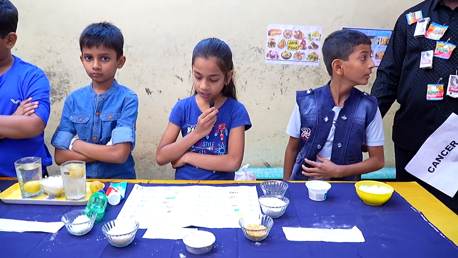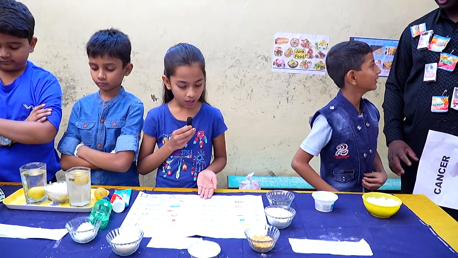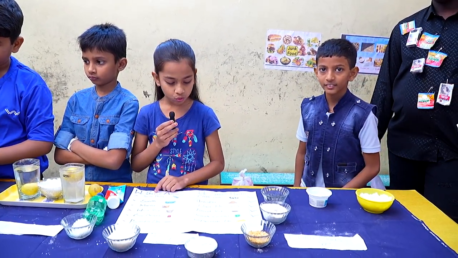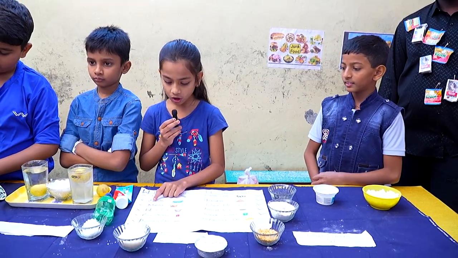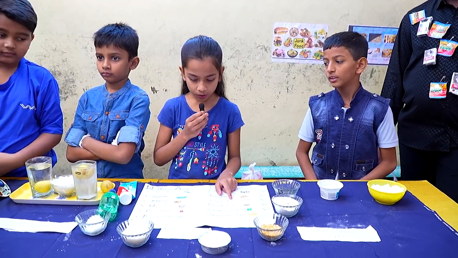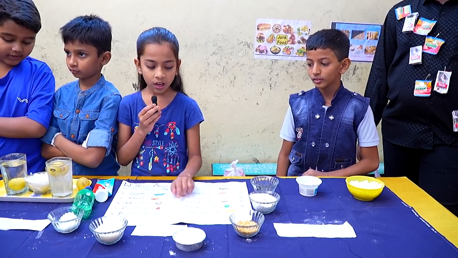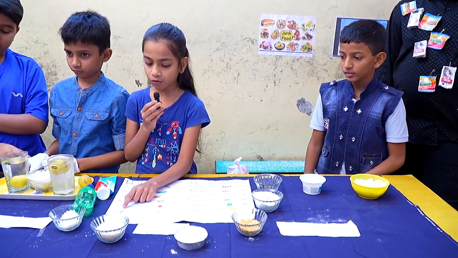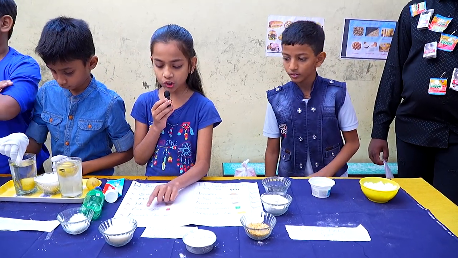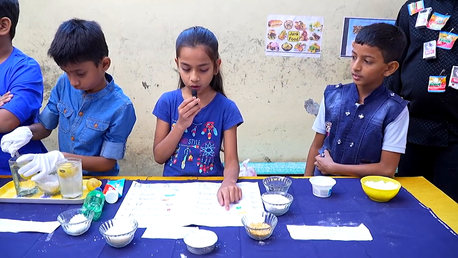Hello everyone. We should prefer healthy alternatives. Instead of toothpaste, we can use charcoal. Instead of sugar, we can use jaggery. Instead of maida, we can use whole wheat. Instead of white rice, we can use brown rice. Instead of cold drink, we can use tender coconut. Instead of polished dal, we can use unpolished dal. Thank you.